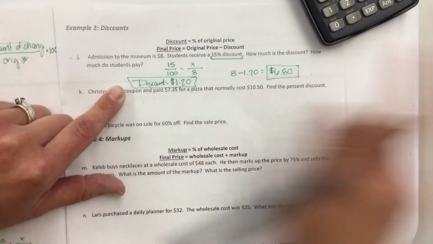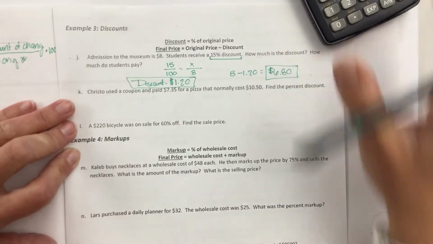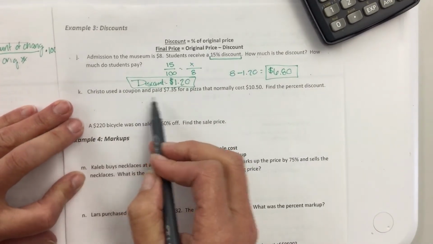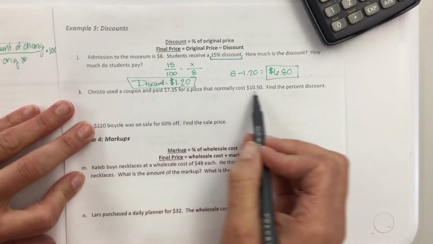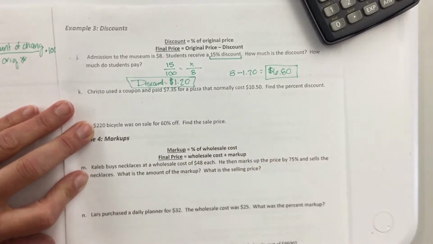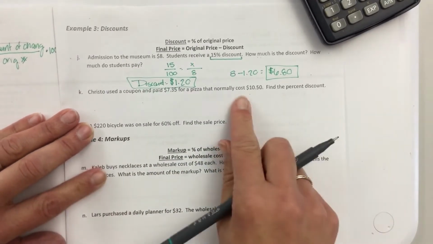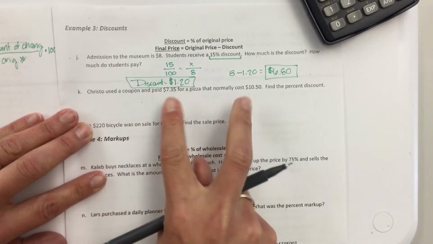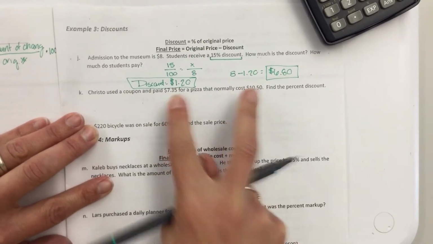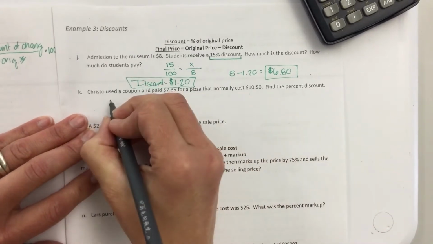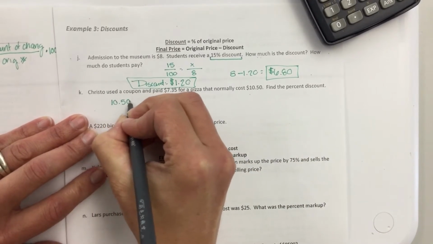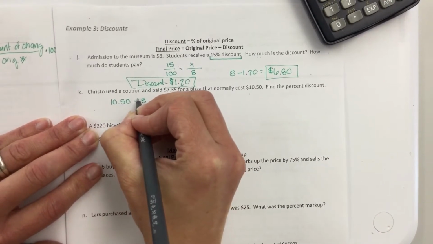So on this one, we had to find the discount in order to answer the question. The next one says, Crystal used a coupon and paid $7.35 for a pizza that normally cost $10.50. Find the percent discount. So one way to think about this is that there was a change. So how do you find the percent of change? Well, it was $10.50. It changed to $7.35.